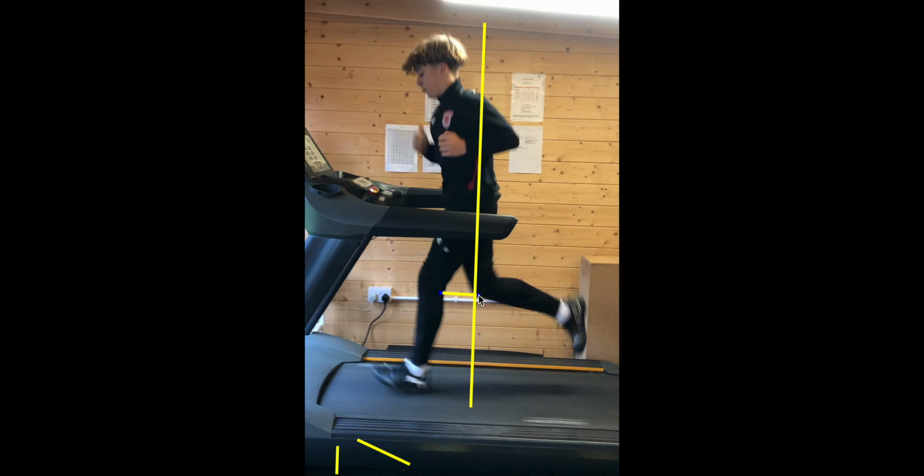In terms of an overstride, when we're running, we're either in flight mode, in the air, both feet are off the ground, in stance mode, where the body is going through, weight is going through one leg, or we have the other phase where the right leg at the moment is in mid-swing, which I'll come on to.